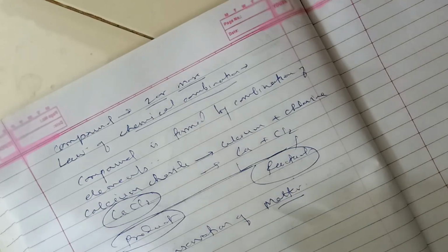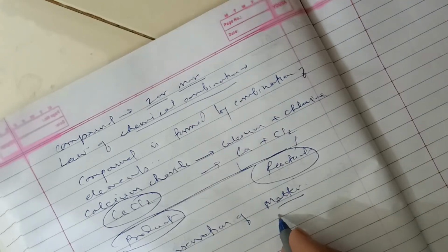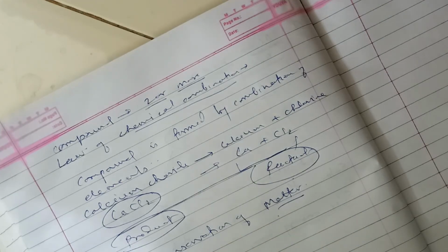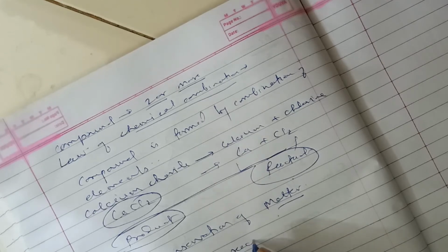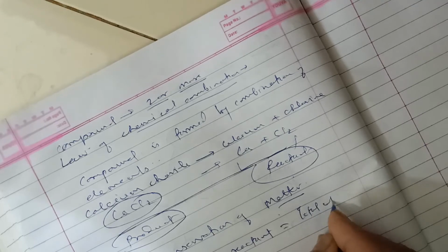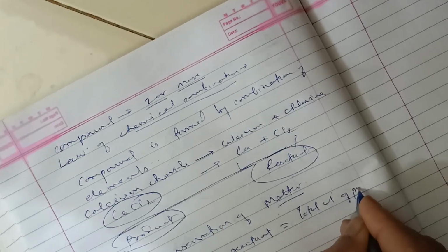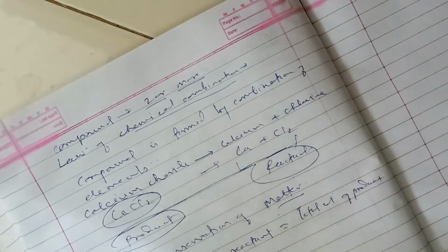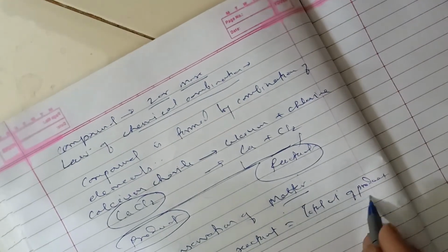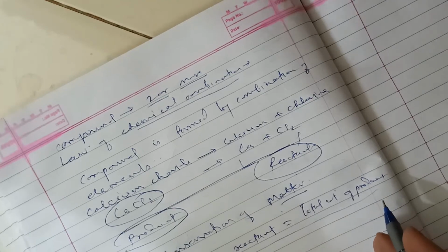What he told is that in a chemical reaction, the total weight of reactant is equal to the total weight of product. Okay, this is known as the law of conservation of matter.